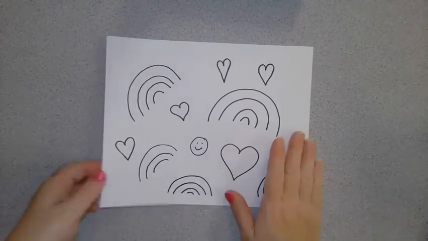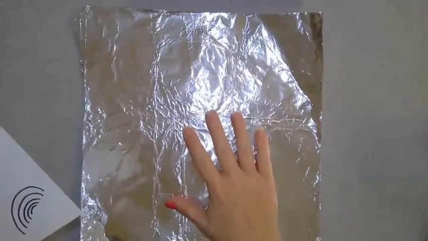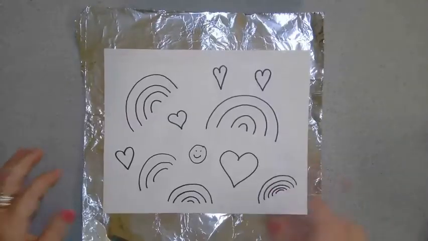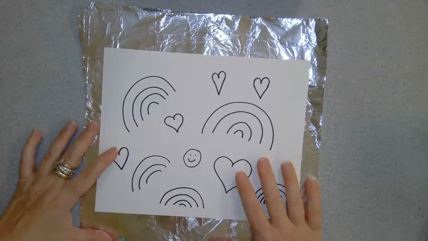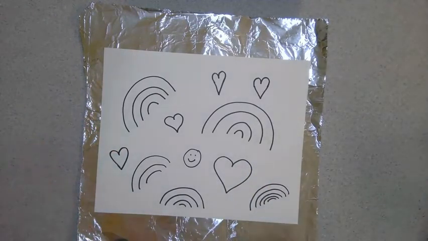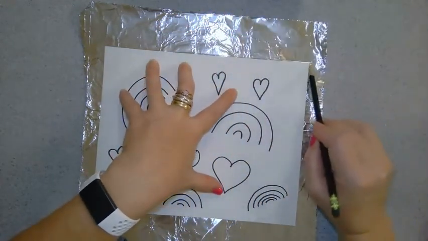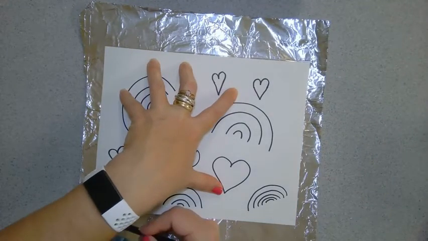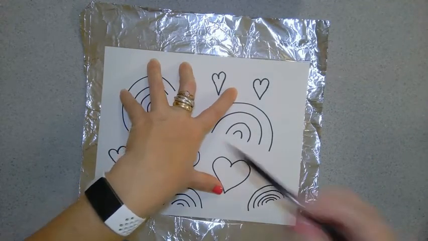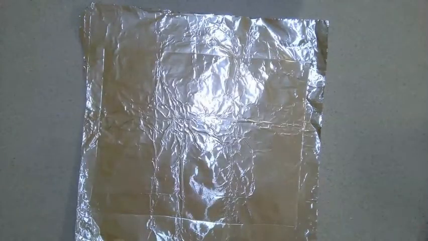Now I'm going to move this page off to the side, and I'm going to get my foil. It's kind of noisy. Now I want my foil to be about the same size as my paper, but I'm not going to cut it. I'm just going to trace around it so I know where to color. Don't have to press very hard. We just need to make a line so we know the area to color our picture. See? You can see the frame all the way around it.